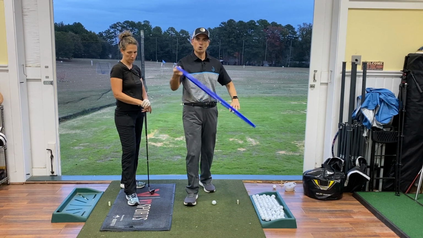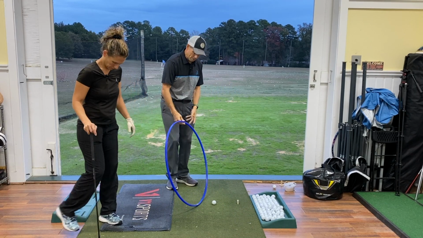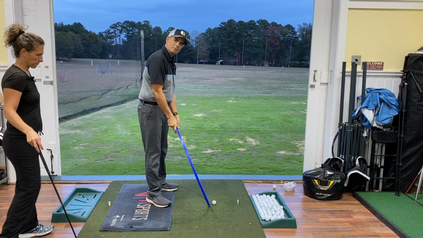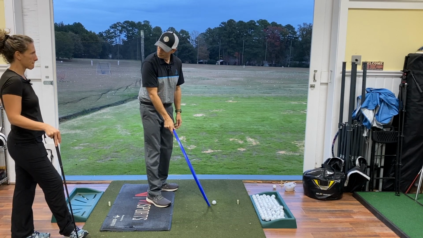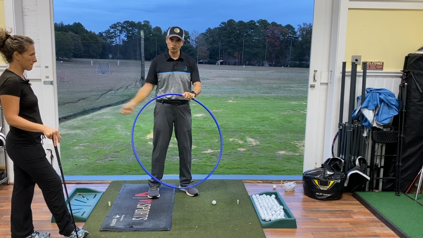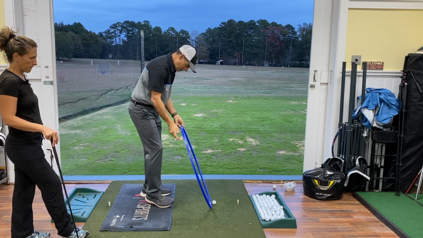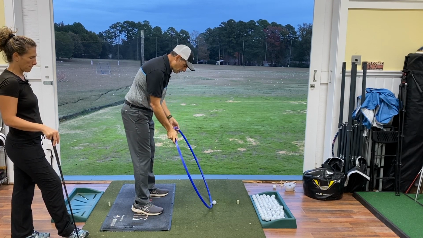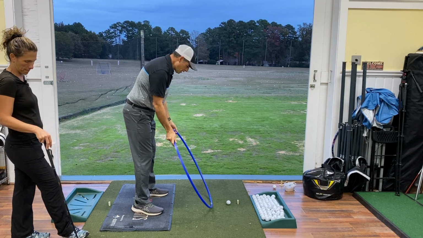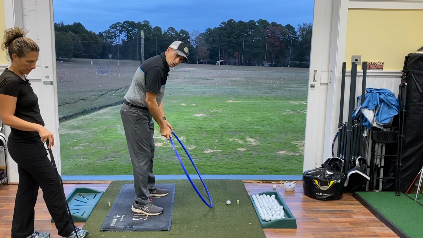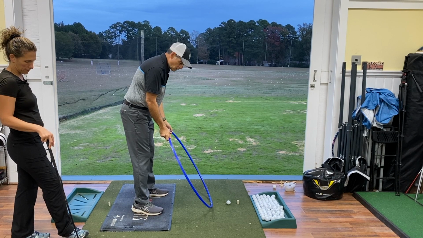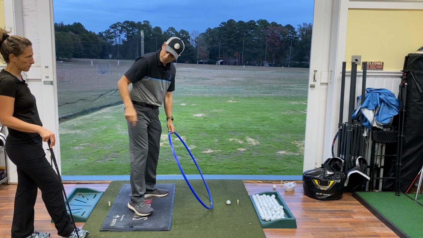So this hula hoop is going to represent our swing plane. We swing the club in a circular fashion. So you'll notice how this hula hoop is pointed. I'm going to get it parallel to my mat. So this hula hoop is pointed pretty much at our target. It's close. All right. So if someone were to swing the club, can I borrow that for a second?